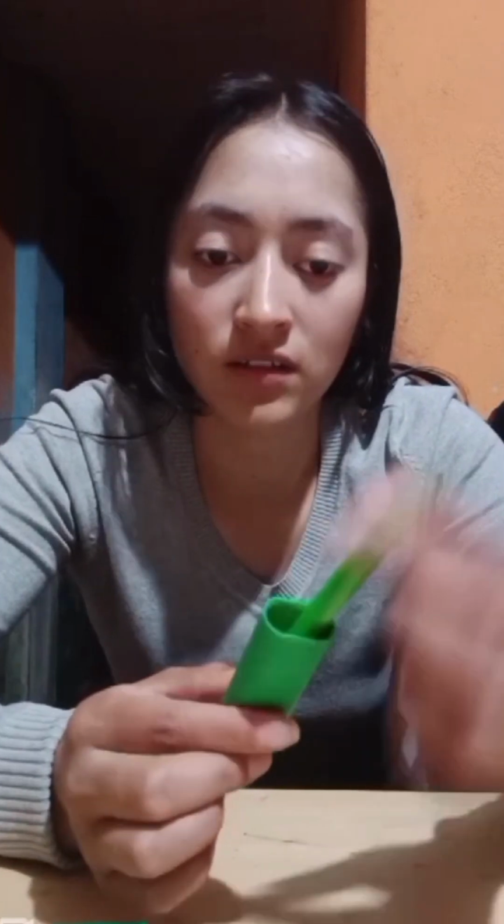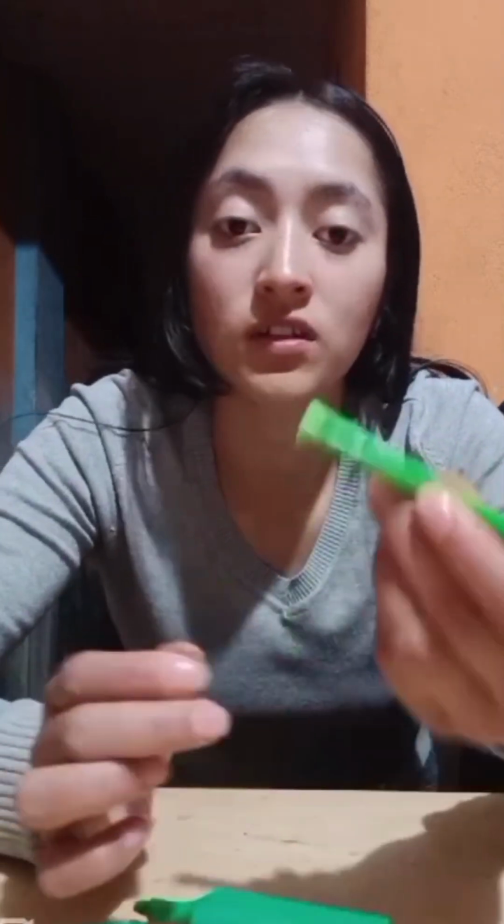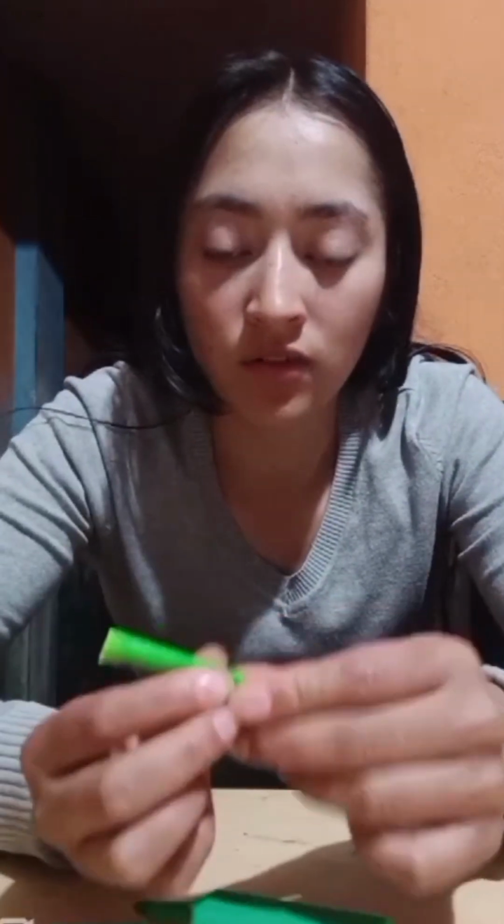First, take the highlighter and carefully open the plastic casing. Inside the marker, you'll find a felt cylinder soaked with fluorescent ink. Carefully remove the felt cylinder.